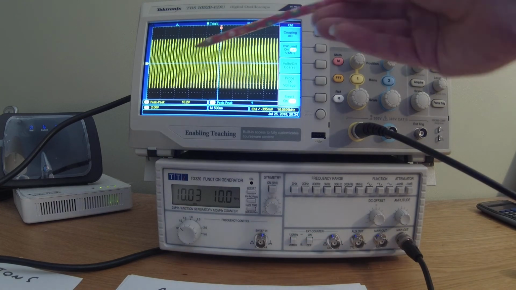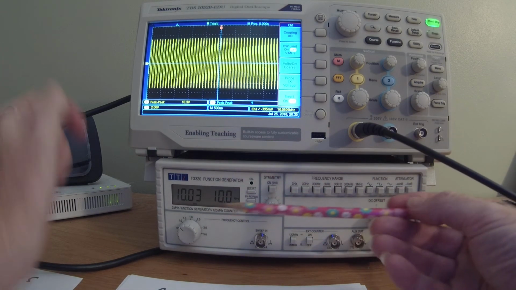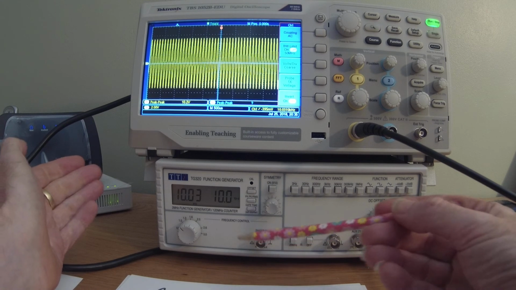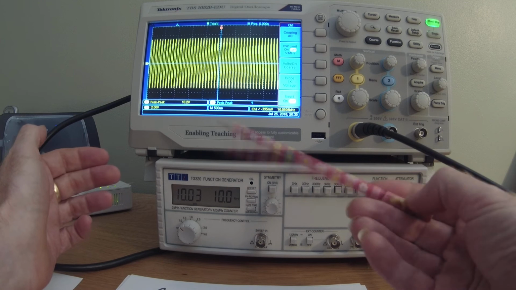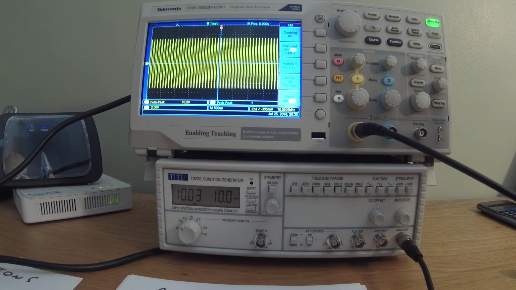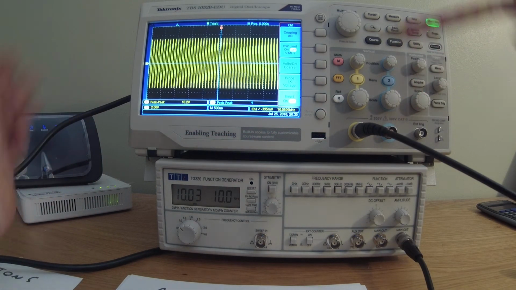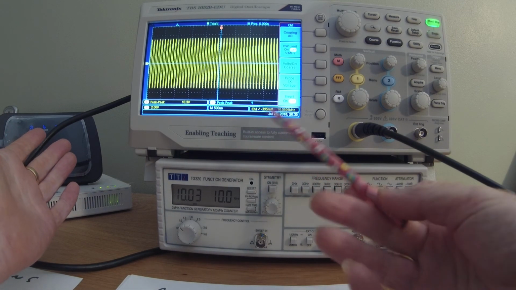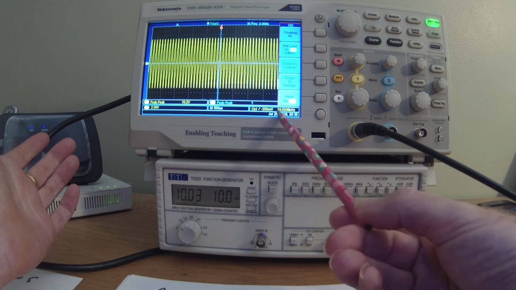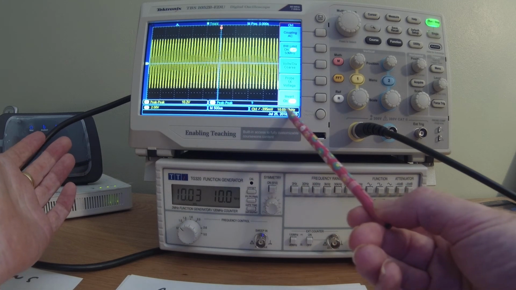Because the frequency has increased, there are more repetitions of the waveform per second, and we haven't adjusted anything on our oscilloscope. Our waveform has sort of concertinaed and squeezed in on the screen, and you can see the 10 kilohertz has come up here.